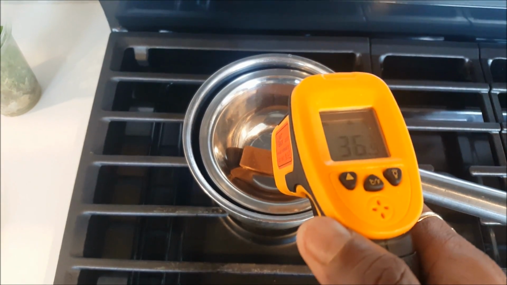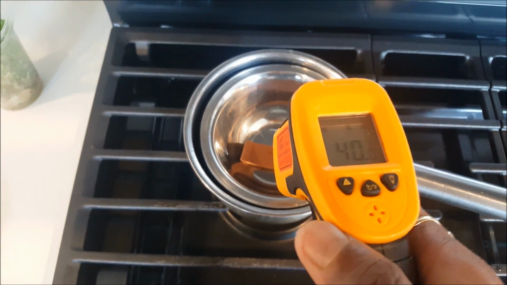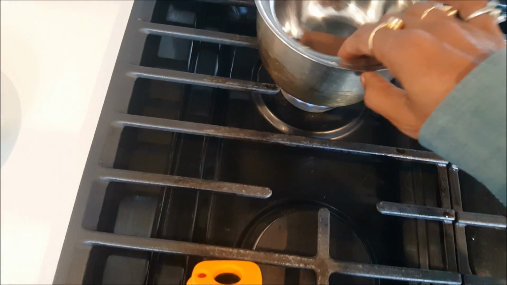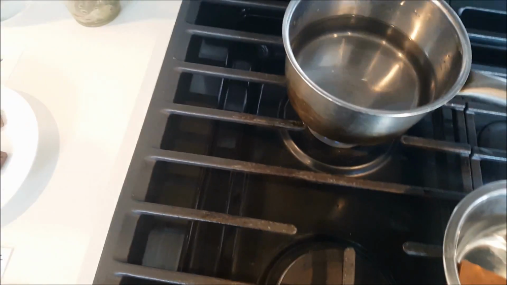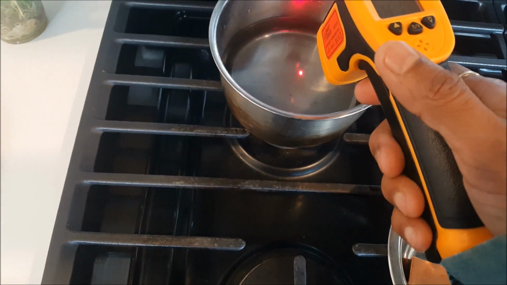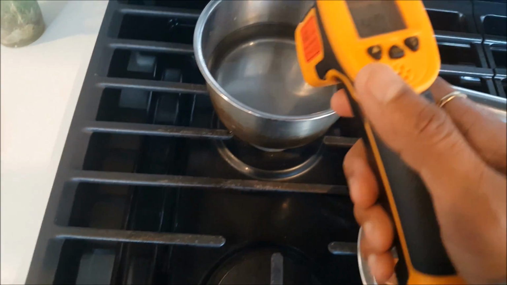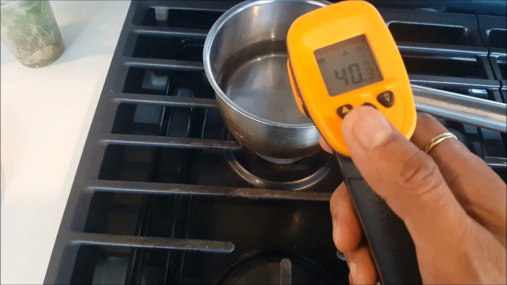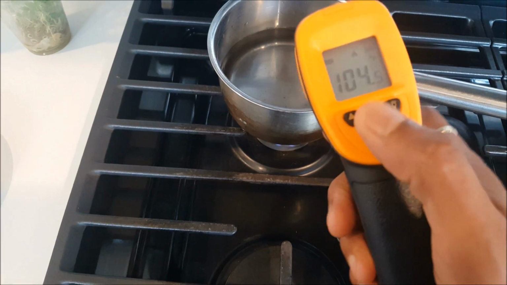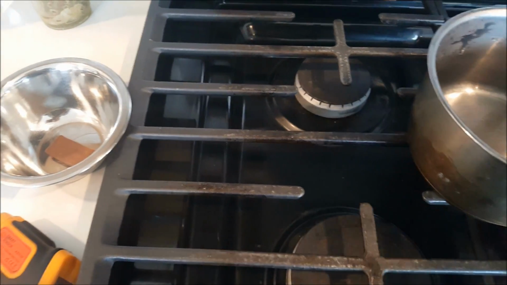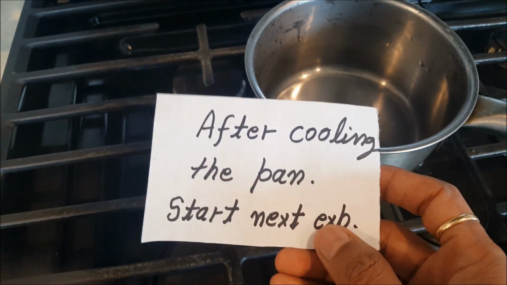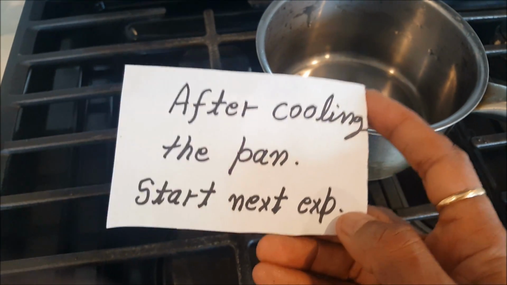So how come it is 40? Actually we have to check the water temperature. It should not be too fast. Probably it was a little hot, so we'll replace the water once again. So I have to cool down my pan. It was very hot, so I let it cool, and then now I'm going to start my next experiment.